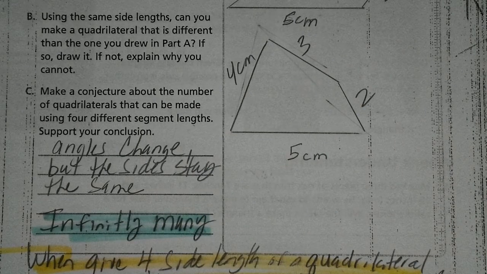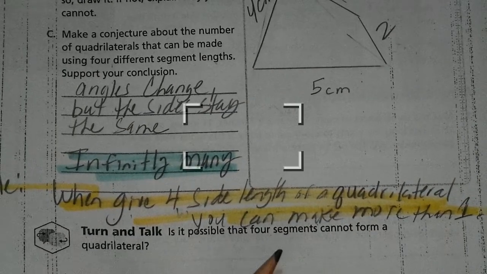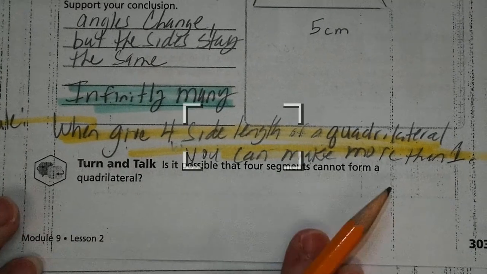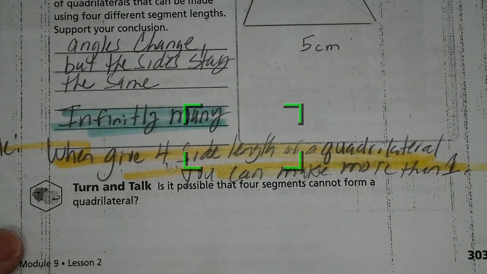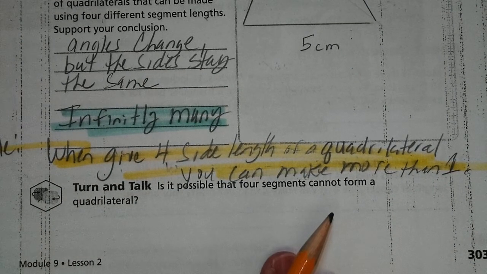Okay? The other rule that we didn't quite get to is kind of like the triangle rule.